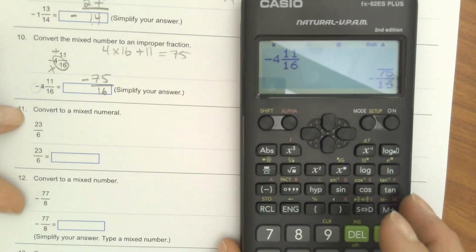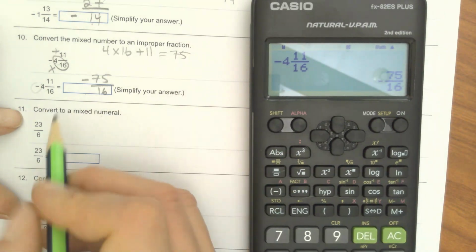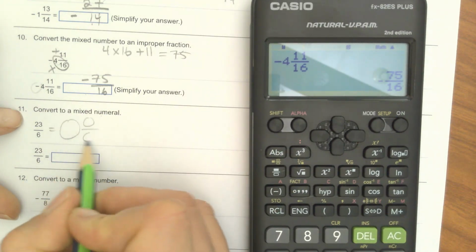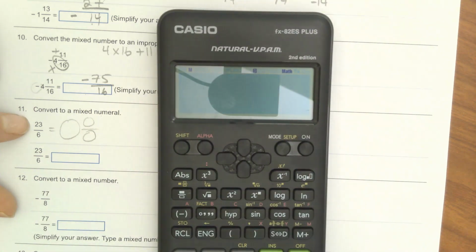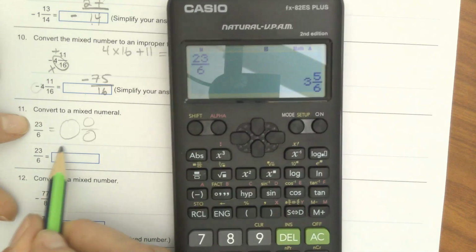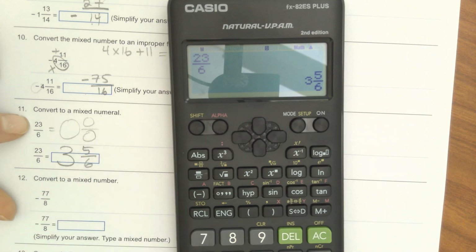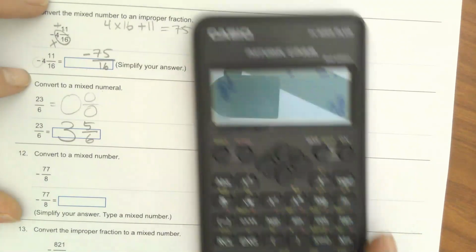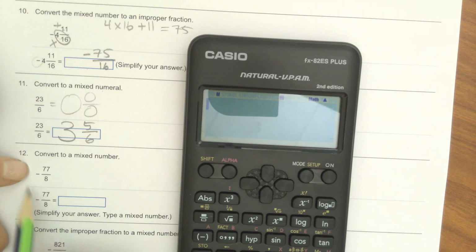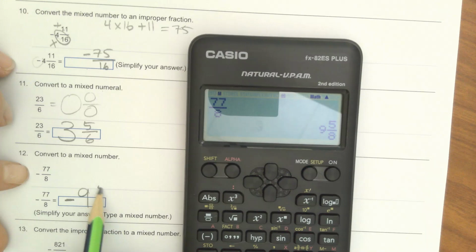Convert to a mixed number, or numeral. Numeral just means number. So it means make it mixed. So I'm going to put it in my calculator, and I'm going to put Shift SD. So 3 whole cakes, and another cake with 5 slices, and the cakes are cut into 6 pieces each. Same. I know it's going to be a negative, so I'm going to put a negative here, and then I'll just do 77 over 8. And Shift SD. 9 whole cakes, and another cake with 5 slices, and the cakes are cut into 8 pieces.